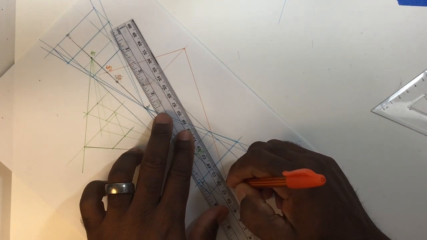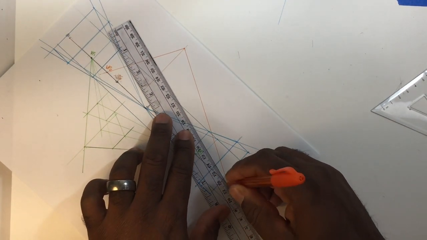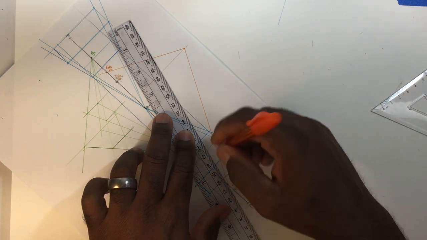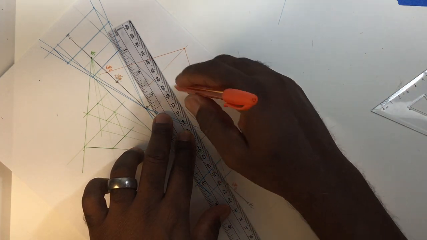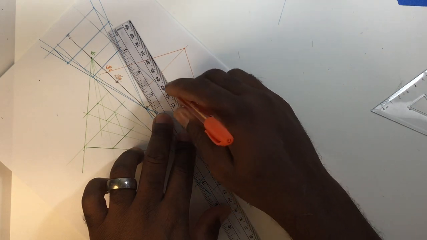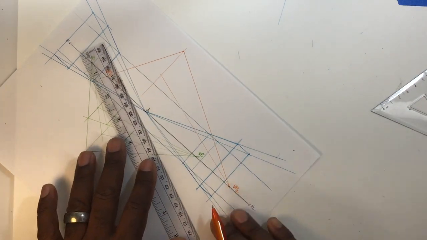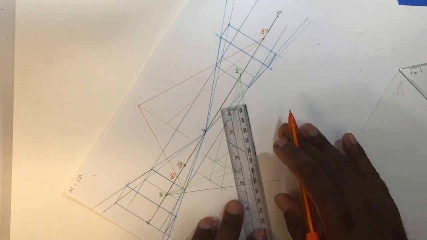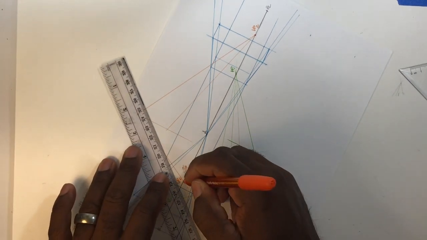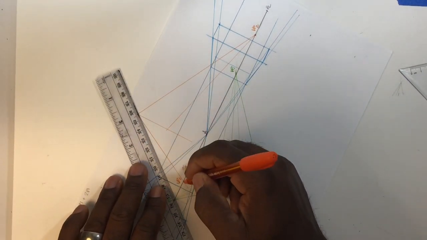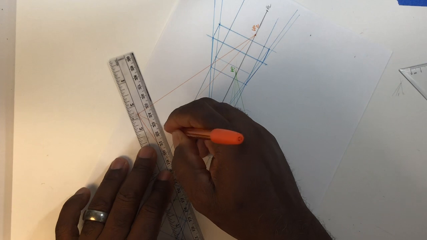Again, I'm turning the paper around a little bit here just to access certain parts of the drawing. If that bothers you, let me know in the comments if that's sort of like a distraction. I don't think it is. I don't think it will bother you guys that much, but if it does, let me know.